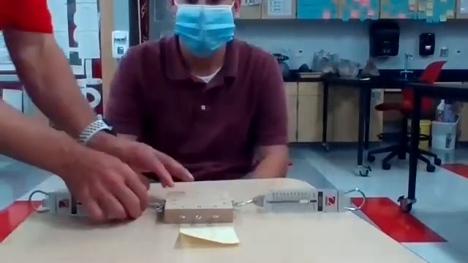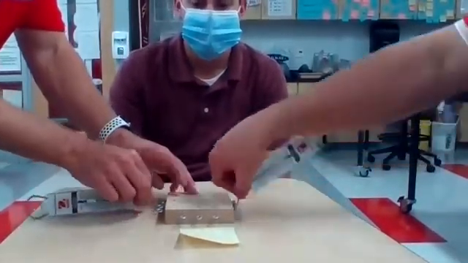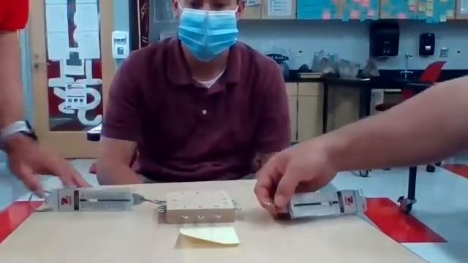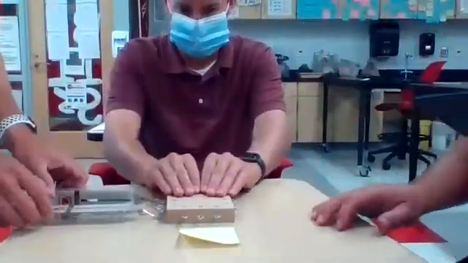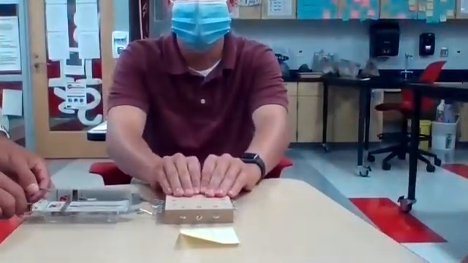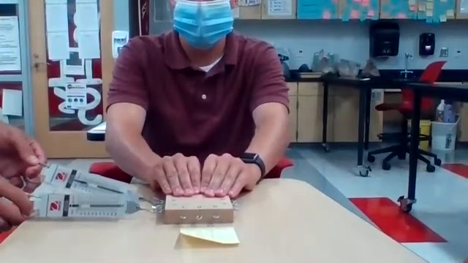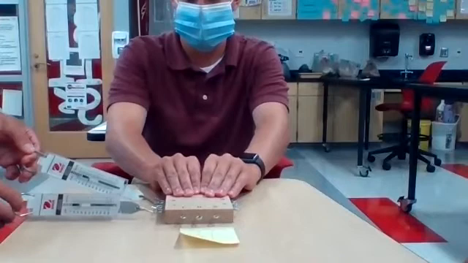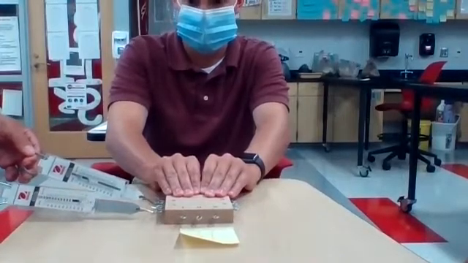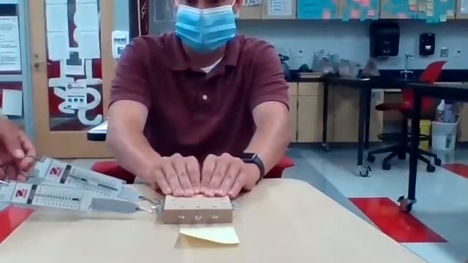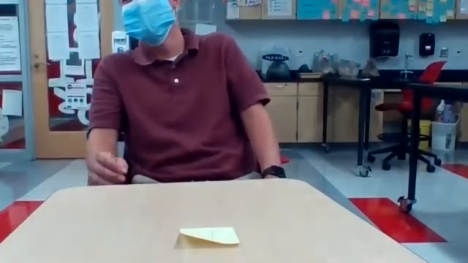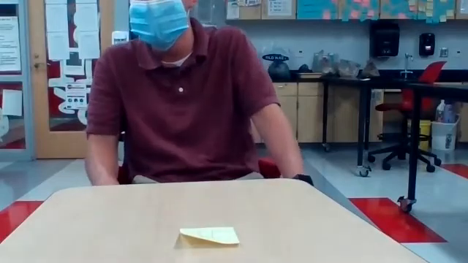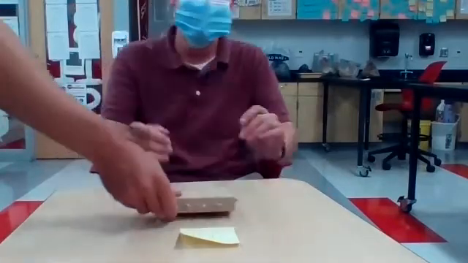For setup 5, we need to switch and have our spring scales at location L and location J. This time, we're going to apply a force of 3 newtons to location L and a force of 9 newtons to location J. Please make a prediction on the motion of the block. Wow, did that move! It clearly moved to the right on that one.